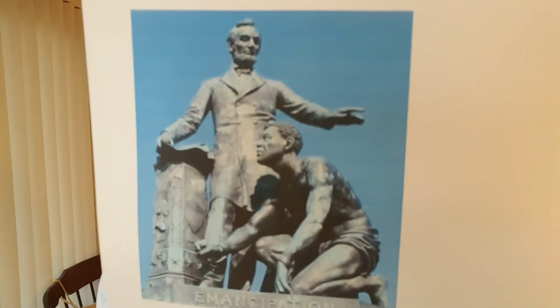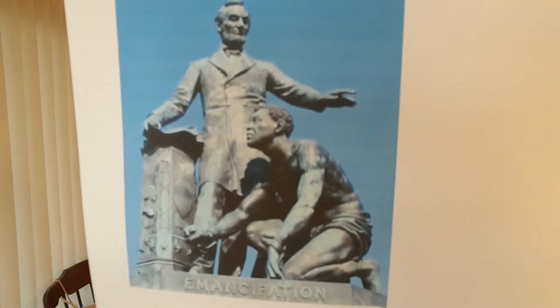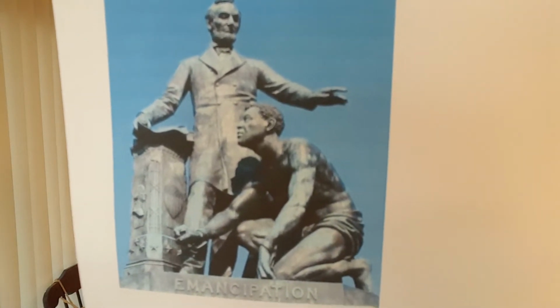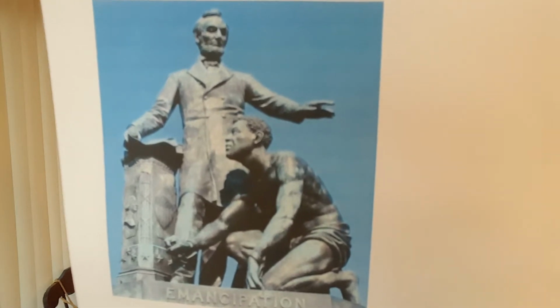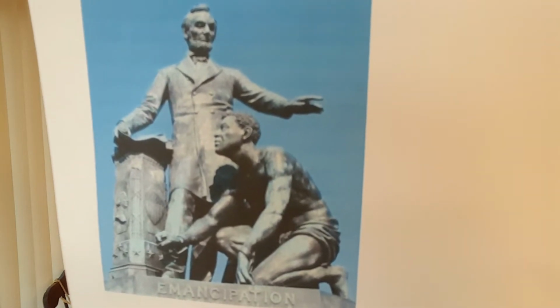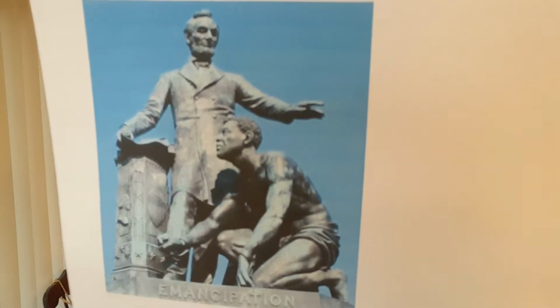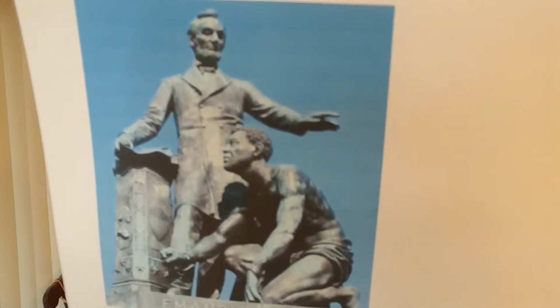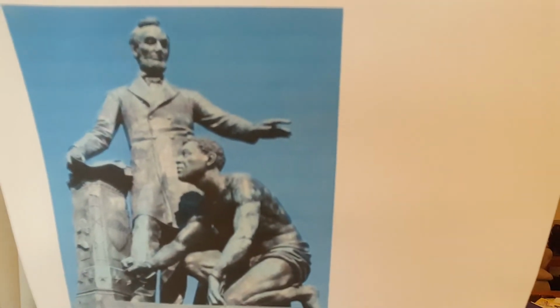Take a quick look at this picture and think about what it suggests. This is the Emancipation Memorial in Washington, D.C., and it seems to perpetuate a flawed view of history that so many people have about different movements and different things that have happened in history. As you can see, it suggests that Lincoln is bestowing freedom upon the slave there, when in reality there were a lot of pushing forces for him to do so.